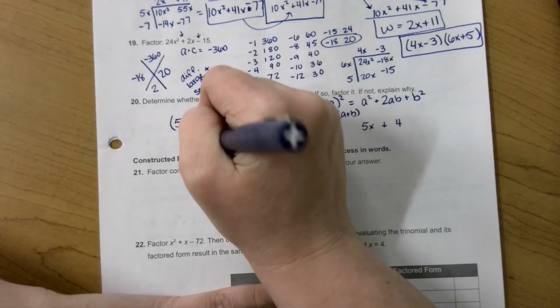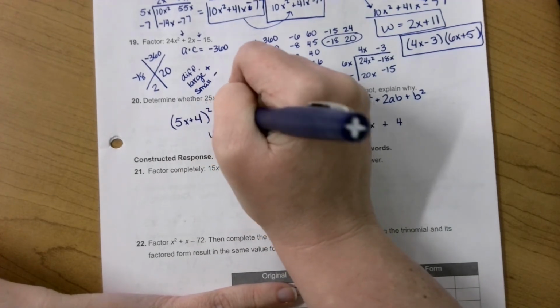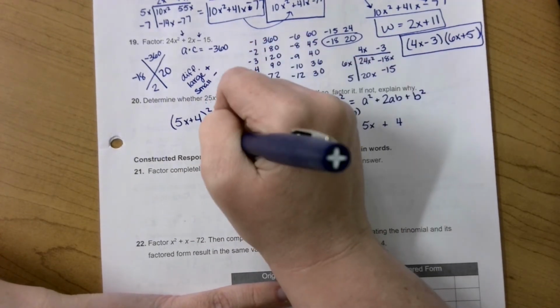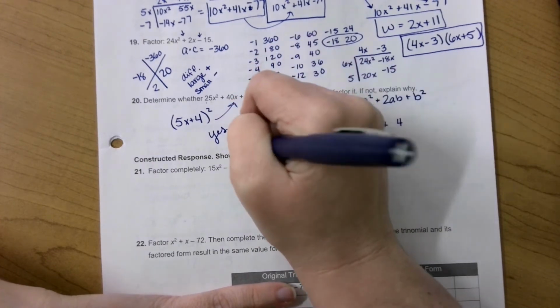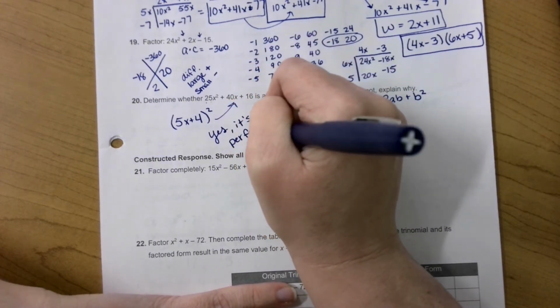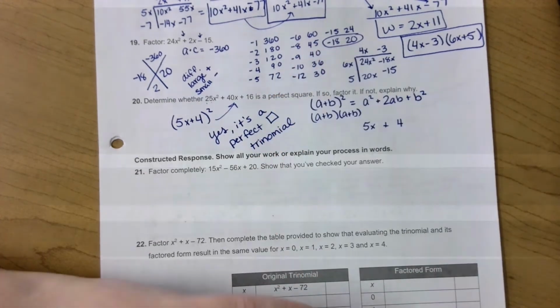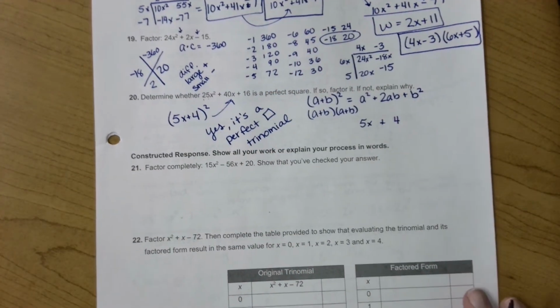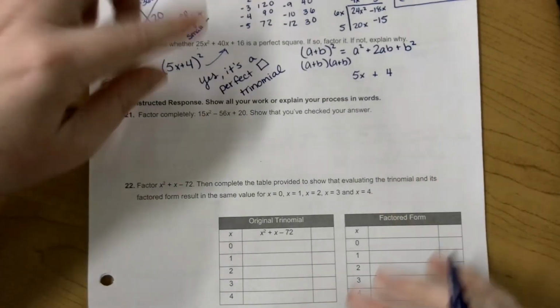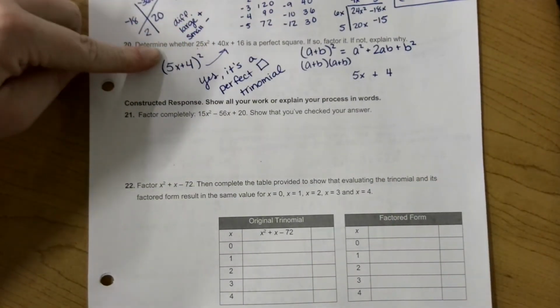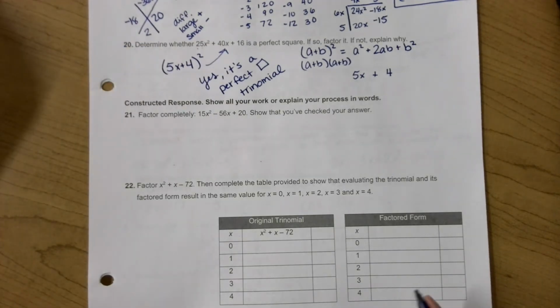So yes, it's a perfect square trinomial. Okay, perfect square trinomial. Okay, and that's because when I factor it, I get 5x plus 4 times itself.